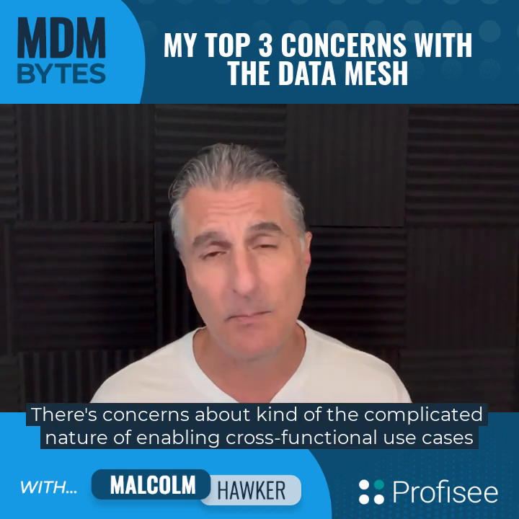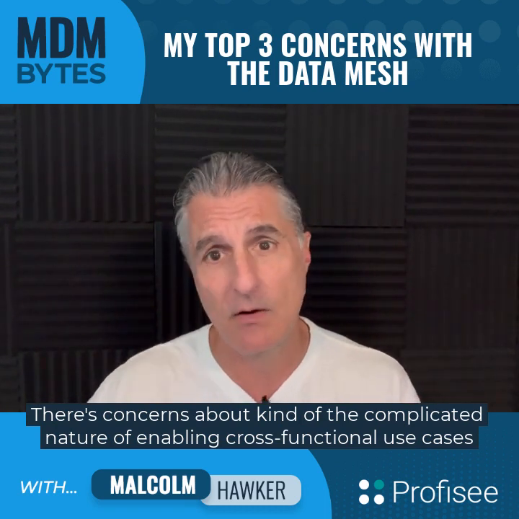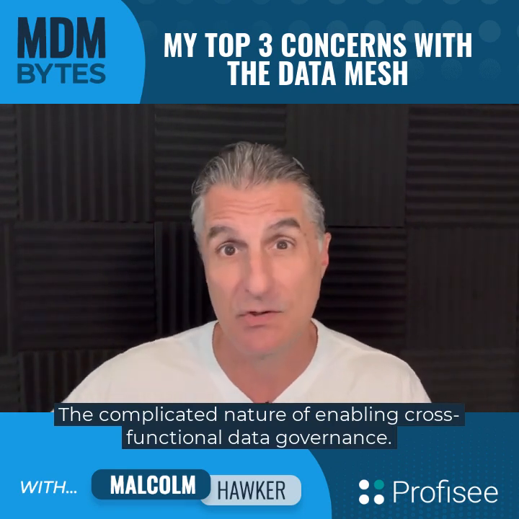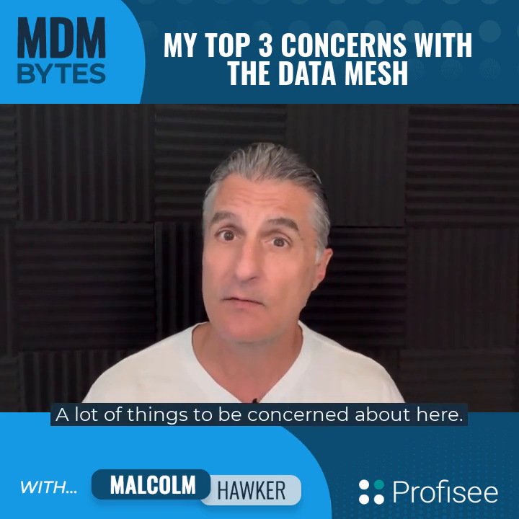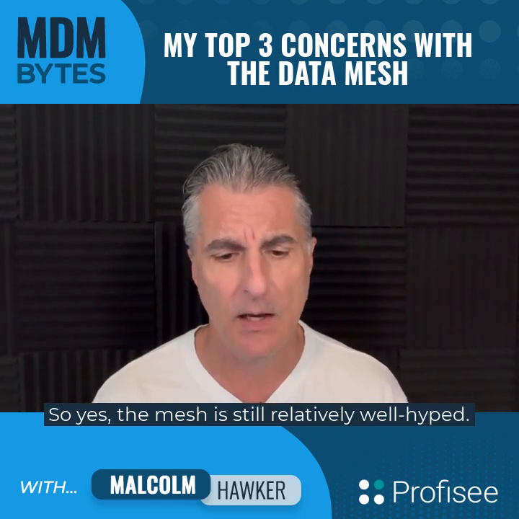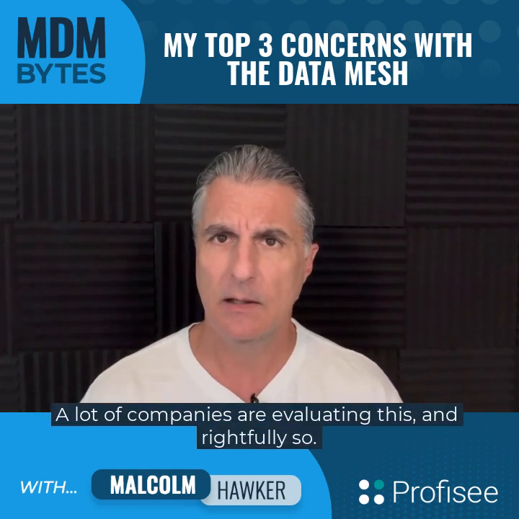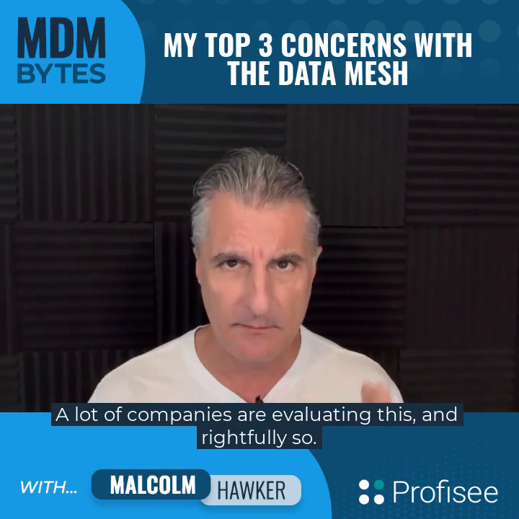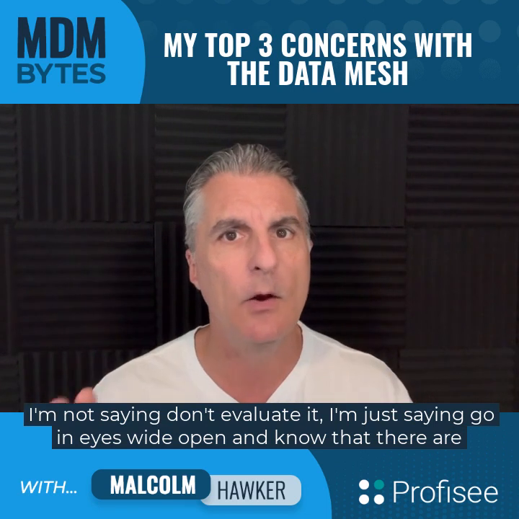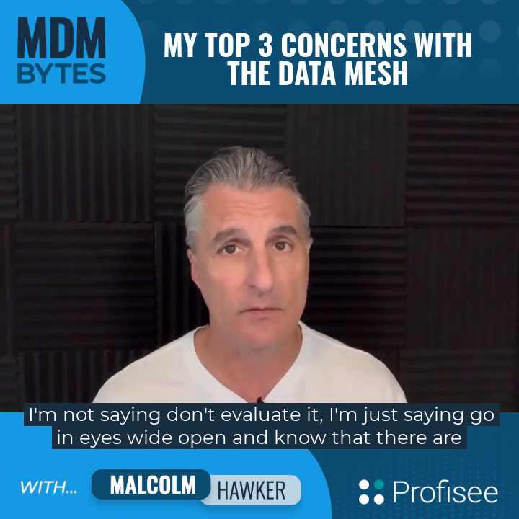There are concerns about the complicated nature of enabling cross-functional use cases here, and the complicated nature of enabling cross-functional data governance. A lot of things to be concerned about here. So yes, the mesh is still relatively well hyped. It's rather popular. A lot of companies are evaluating this, and rightfully so. I'm not saying don't evaluate it. I'm just saying go in eyes wide open and know that there are some concerns here.